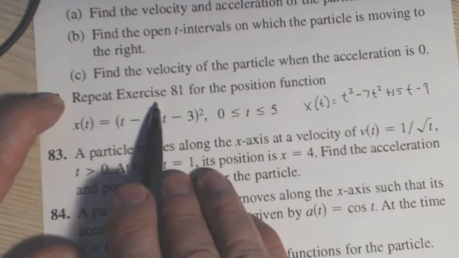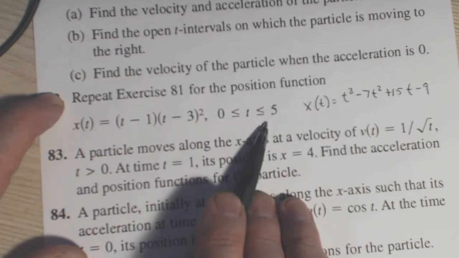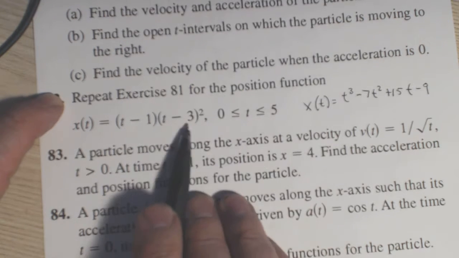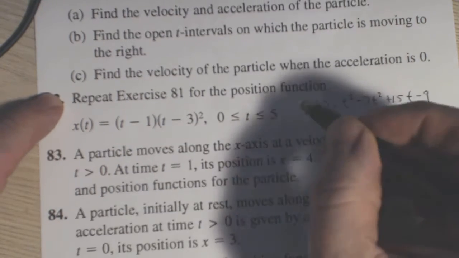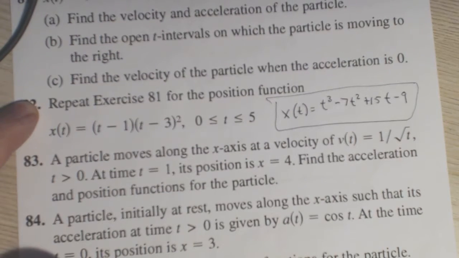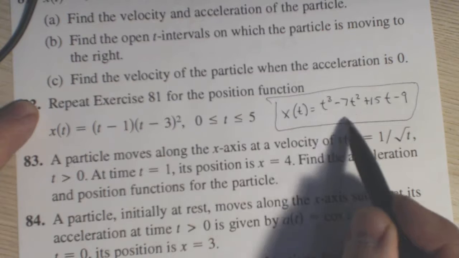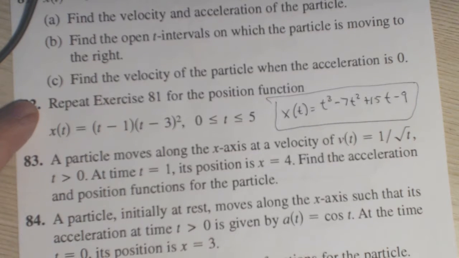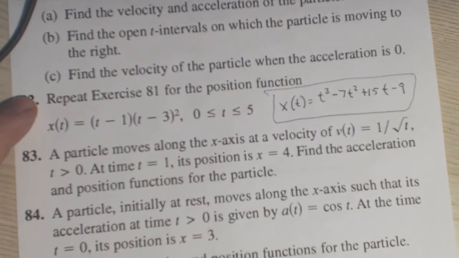82 says do the same thing I just did on 81, but do it for this function on the interval 0 to 5. Well, I will tell you that if you square out the t minus 3 and multiply all of that by t minus 1, I'm going to save you a few steps, you get t cubed minus 7t squared plus 15t minus 9. So instead of starting off with this function and working with it, just start here and work. Okay, that's the basic hint on that one.